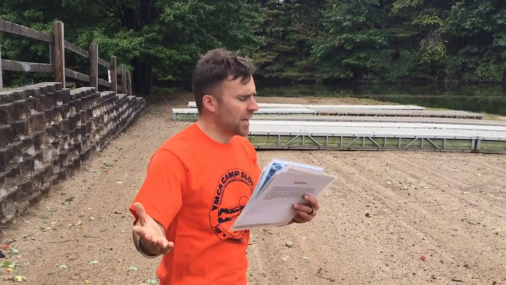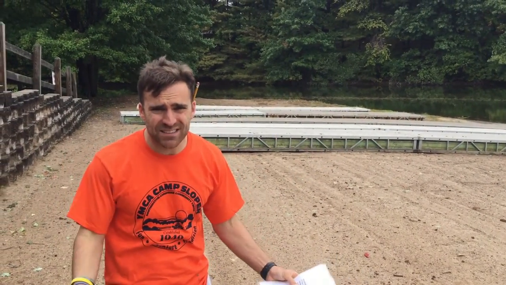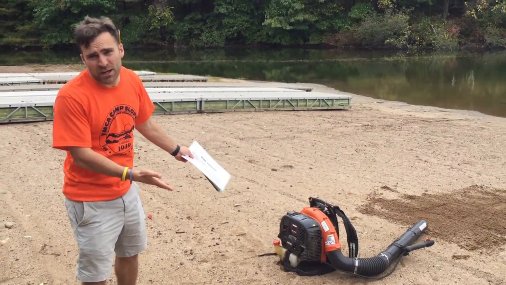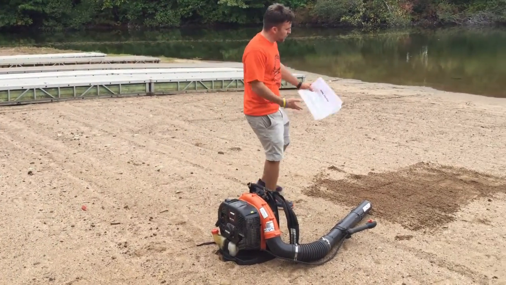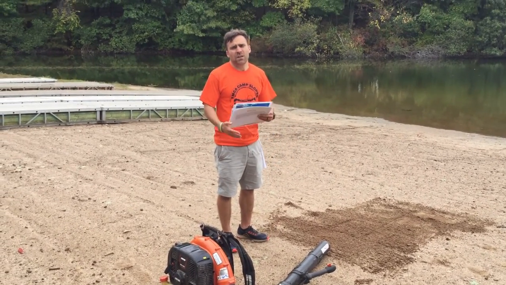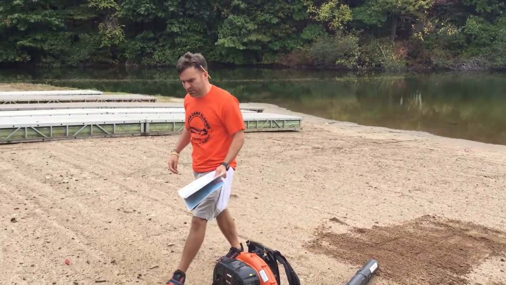Now, in order to create a large, powerful amount of wind, we have our wind machine, or better known by your parents as a leaf blower. And this will produce some heavy wind for us, so we can see how high levels and fast speeds of wind affect these land surfaces.